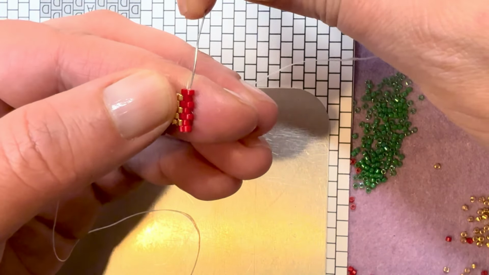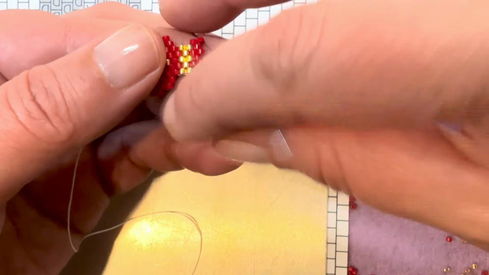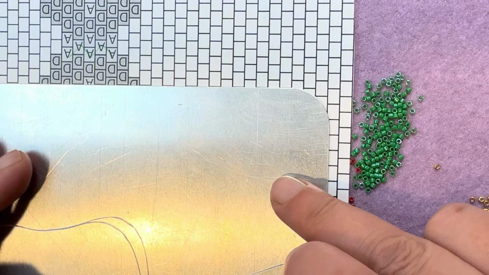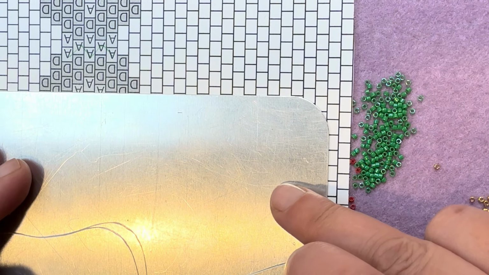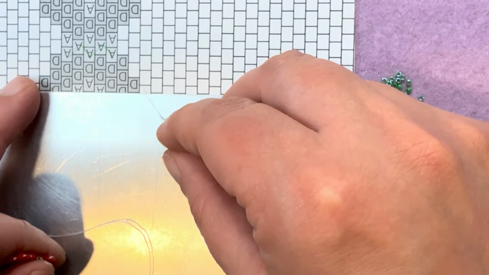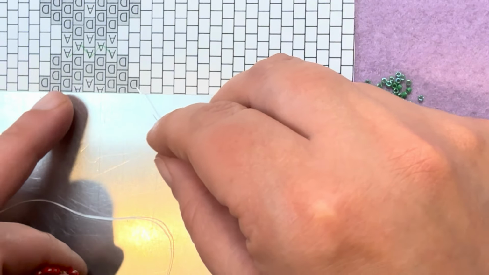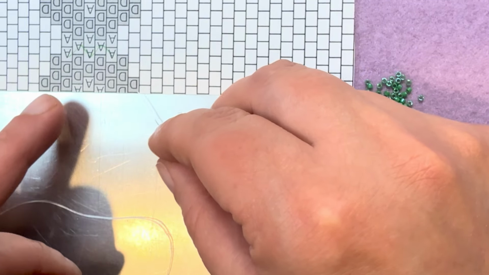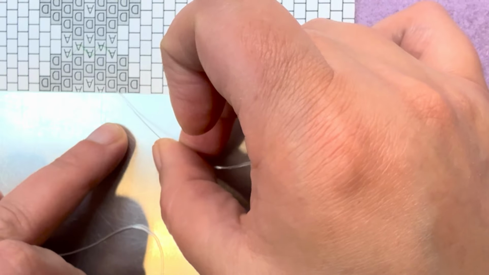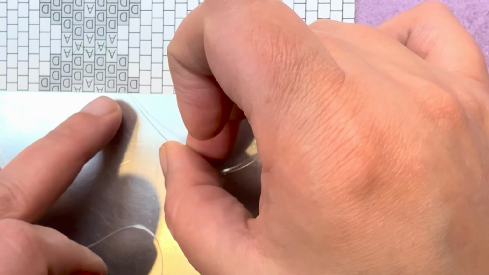And now I'm going down to the following row and moving my ruler, and now again you see there is 1 and 1 bead on both sides, which means I will not be able to make an increase at this point. So I'm going to go ahead, just remembering that there is a beginning of the increase in the following row.